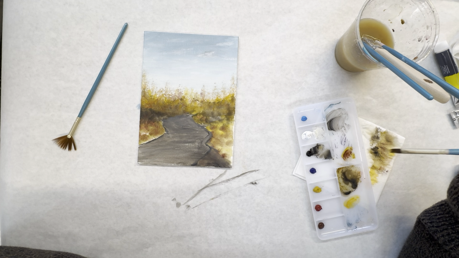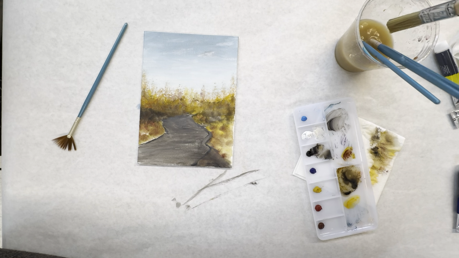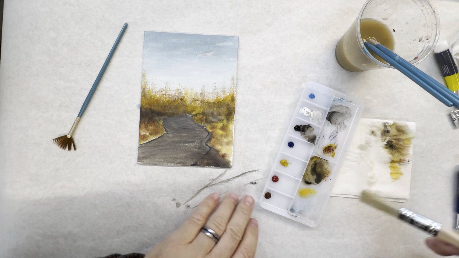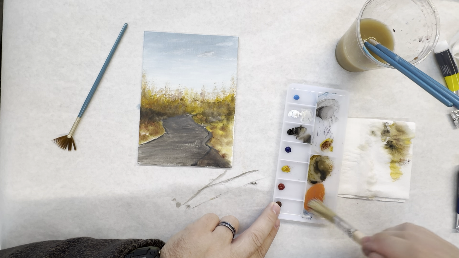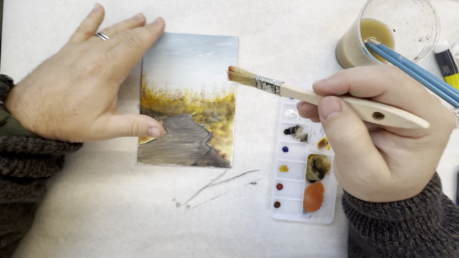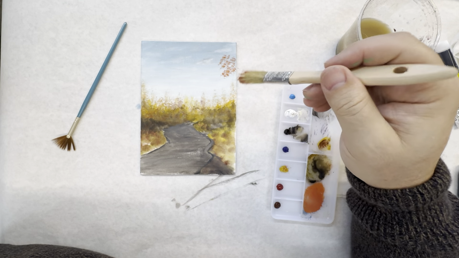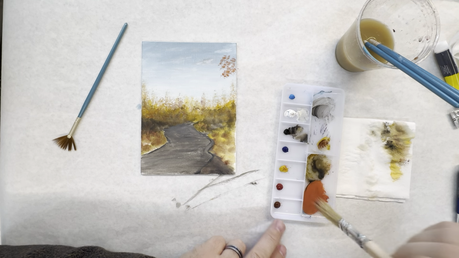Okay. All right. Now, let's see. I'm gonna take some crimson, some yellow ochre, kind of soften that up, and I'm going to put some tree leaves over here. Maybe add a little bit of that burnt sienna in this.